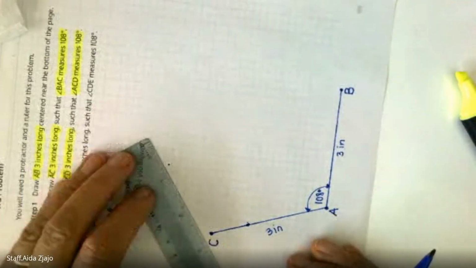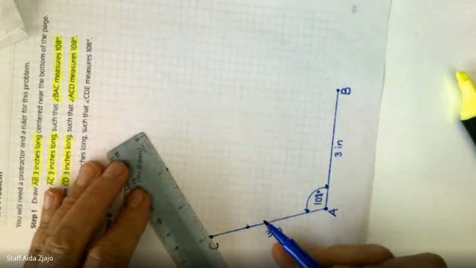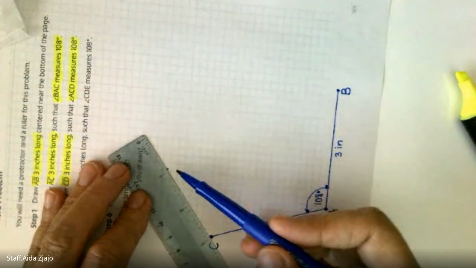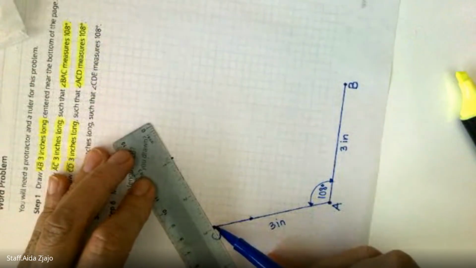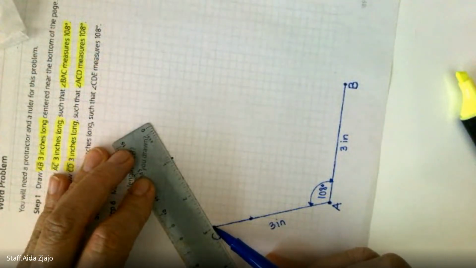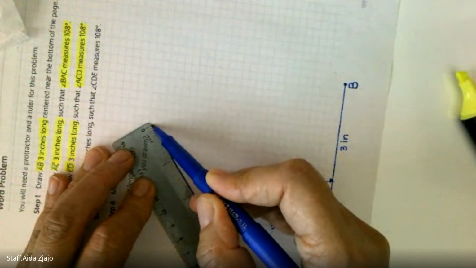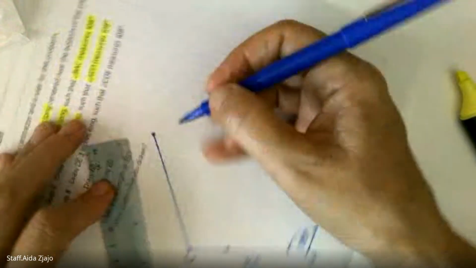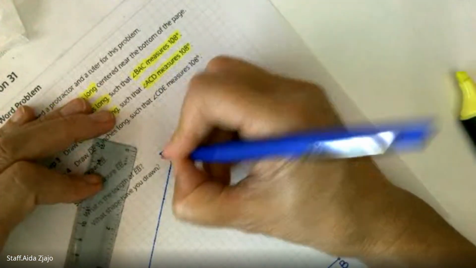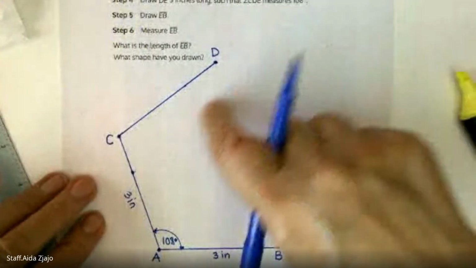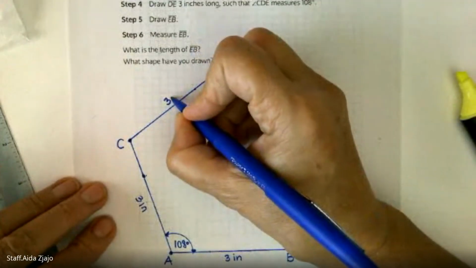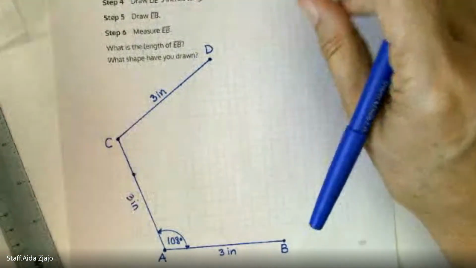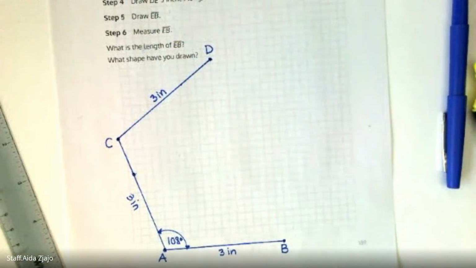Now I also need 3 inches. I'm going to find the dot, and 3 inches are right here. So I'm going to draw to 0 here, and that represents our D. It's also 3 inches long. So it looks like our shape is getting somewhere.